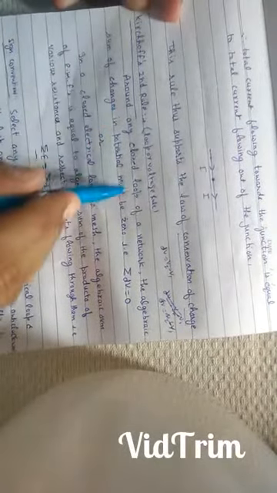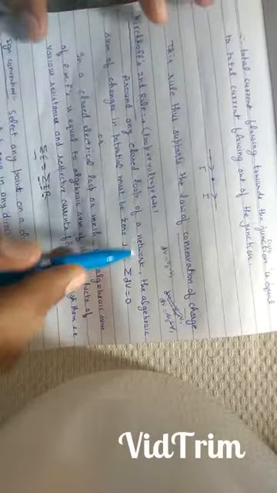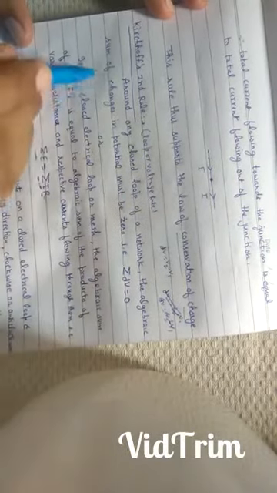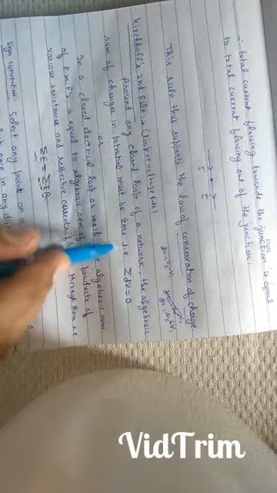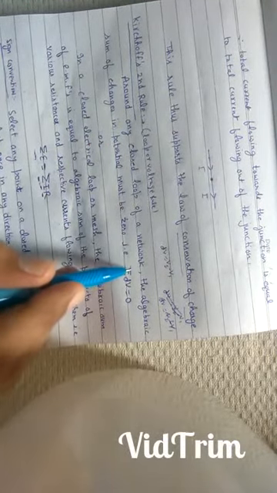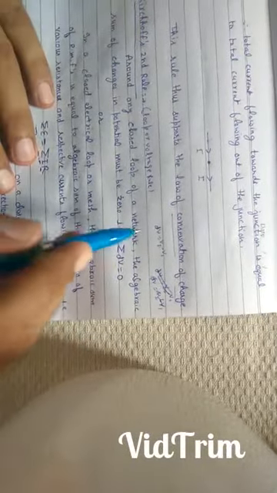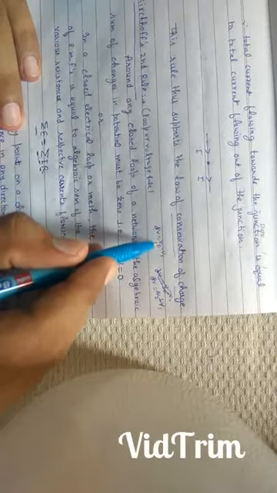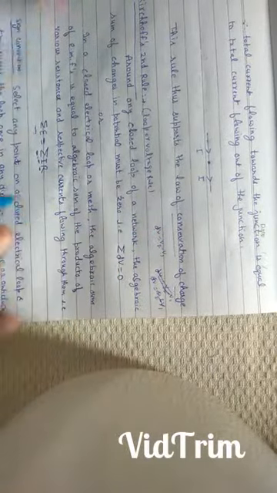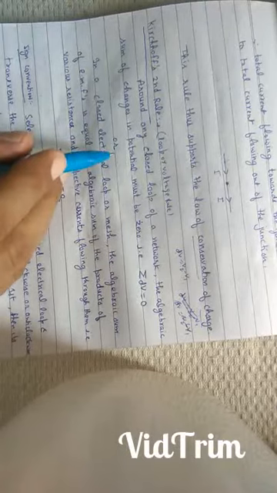According to Kirchhoff's second rule, around any closed loop of a network or of an electrical circuit, the algebraic sum of changes in potentials must be 0. Summation dV is equal to 0. This means the algebraic sum of changes in potentials must be 0 around any closed loop of a circuit. Change in potential is final potential minus initial potential.